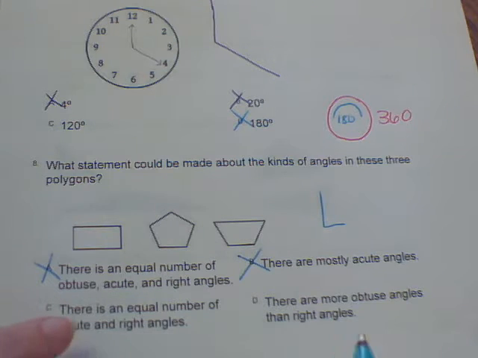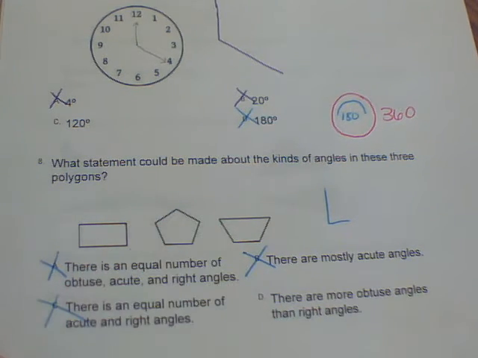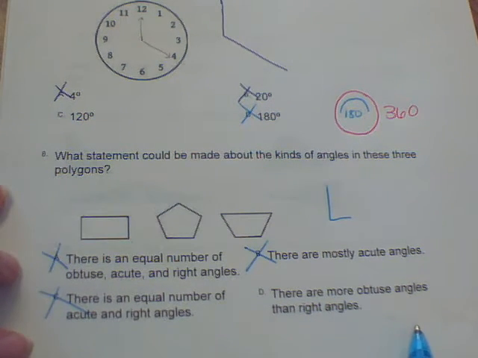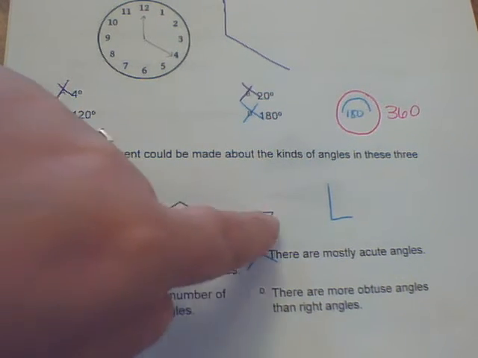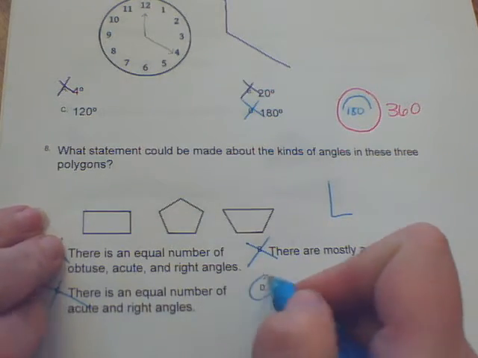And then let's look at C and D. There's an equal number of acute and right angles. Well, we just said these 2 shapes don't have any right angles, so there's no way that could be right. There is more obtuse angles than right angles. I would agree with that. This is the only shape with right angles, which means there must be more obtuse than right.